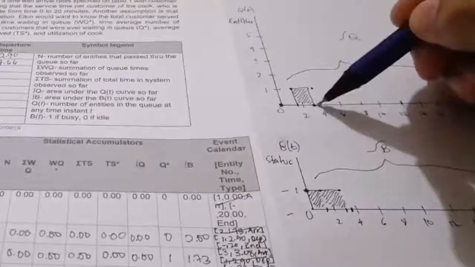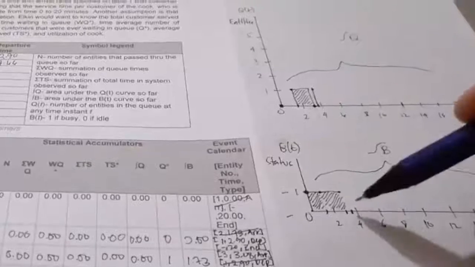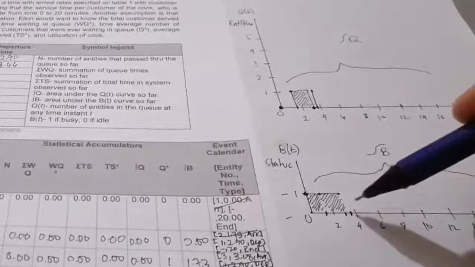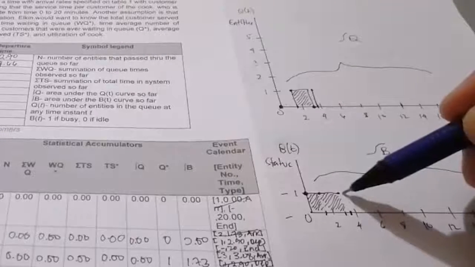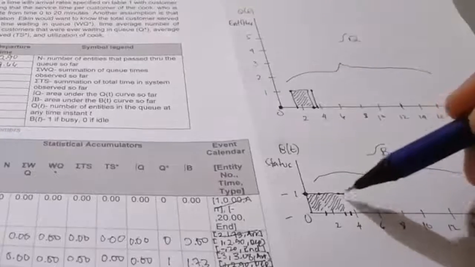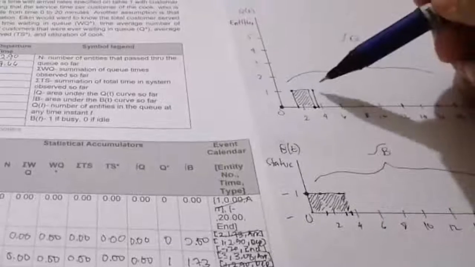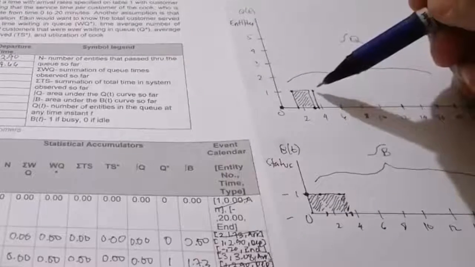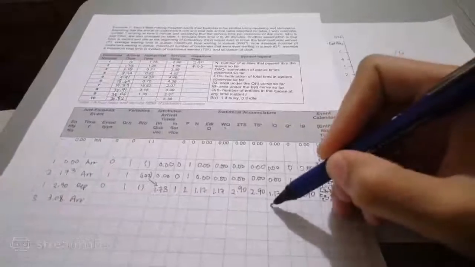So, ang drawing natin is pataas. And then, sa BT curve, ay si server ay busy pa rin. Yan. So, merong area na na-generate sa BT curve. Pero dito sa QT curve natin, walang na-generate na area kasi pataas pa lang siya. So, ibig sabihin, walang pagbabago sa area of Q. Pwede na natin i-assume na 1.17 pa rin ito.